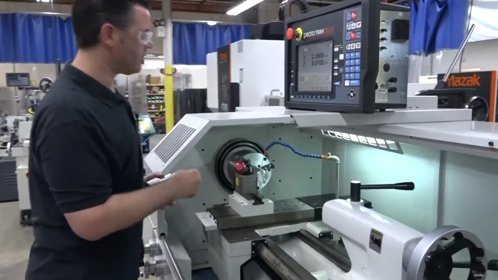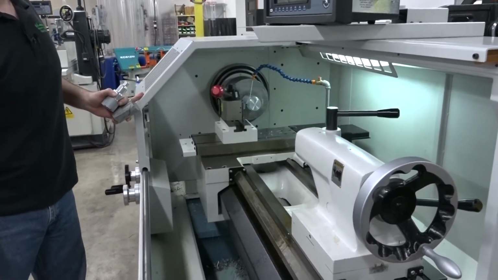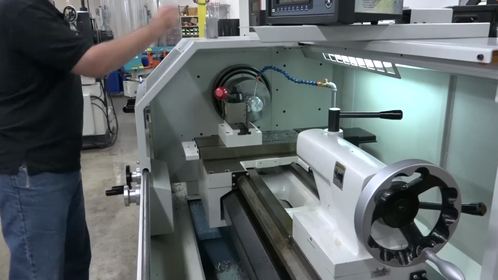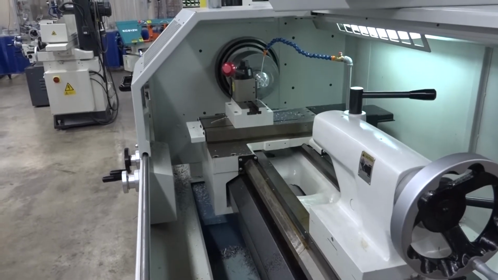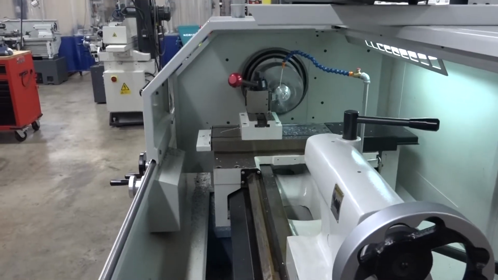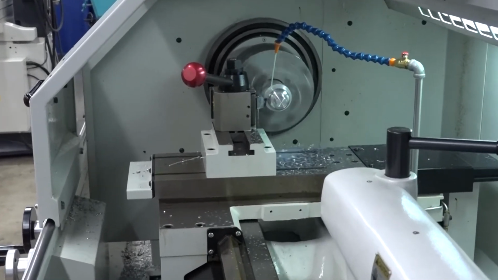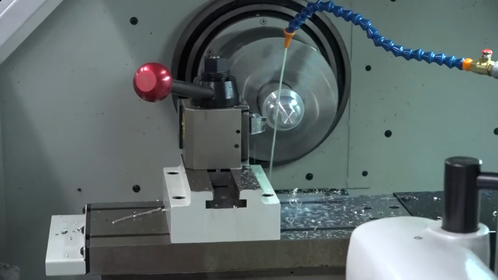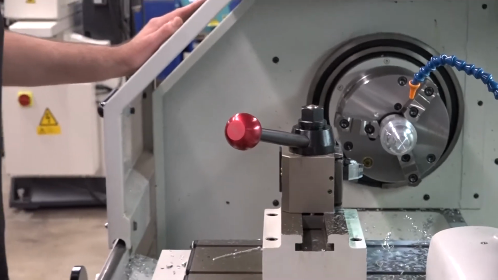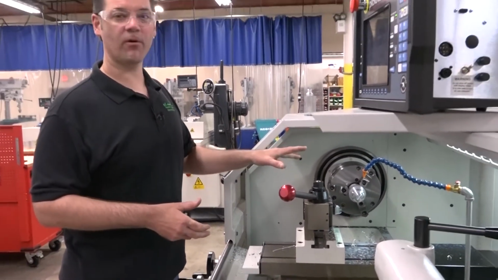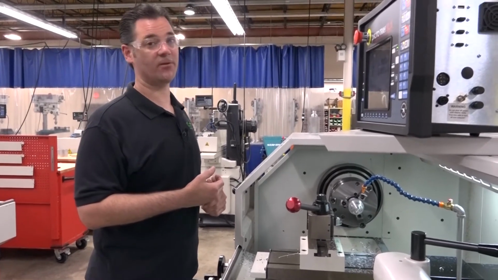I'll push the start button and you can watch the lathe do its work. So in a lot of ways, computers have made machining far easier than doing things manually, because now all that work could be done in seconds almost, compared to maybe several minutes or even hours for some jobs. It's a lot easier now than it used to be.